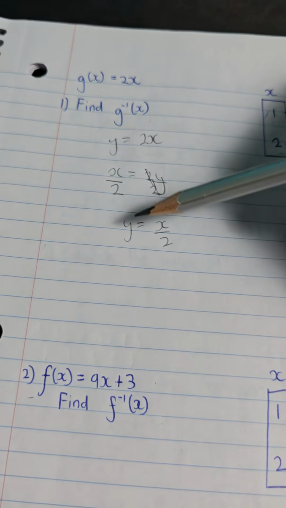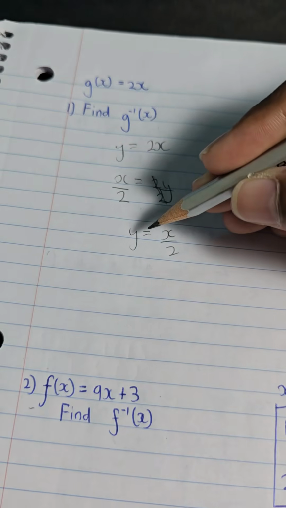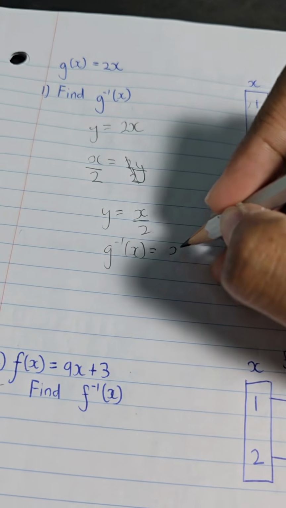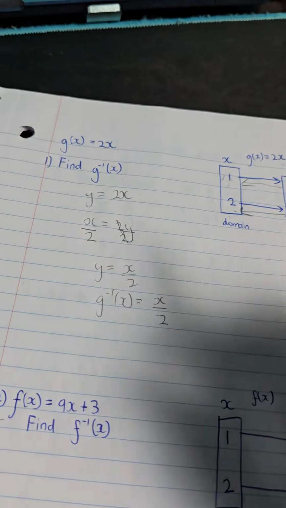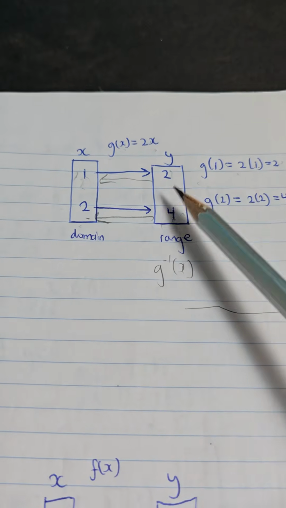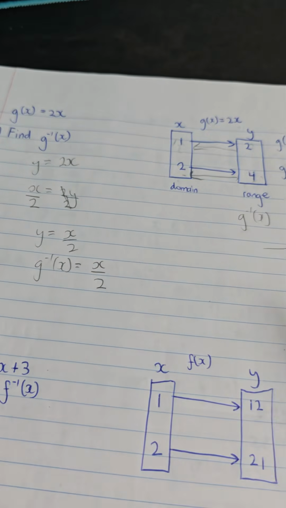Now, the last step, we're going to replace y with the inverse function notation. So I'm going to rewrite y as g inverse x. You're probably saying, sir, how is any of this making sense? Stay with me. At the start, I said that the inverse function maps y onto x. It just does the opposite. So let's see if that is true.